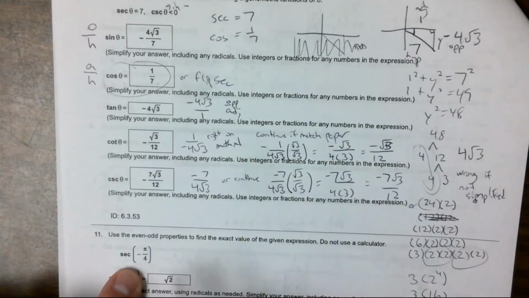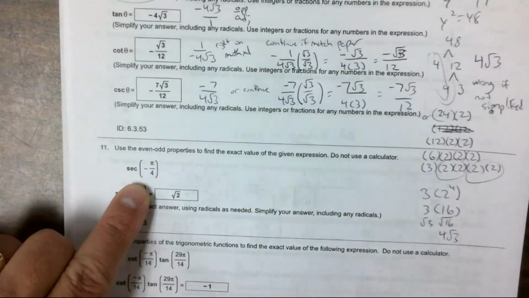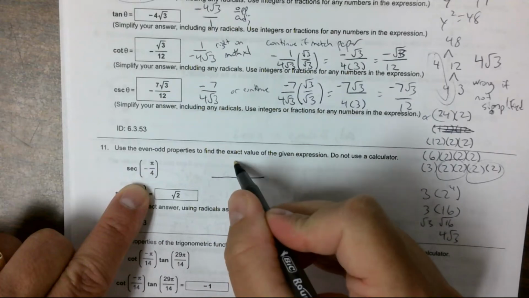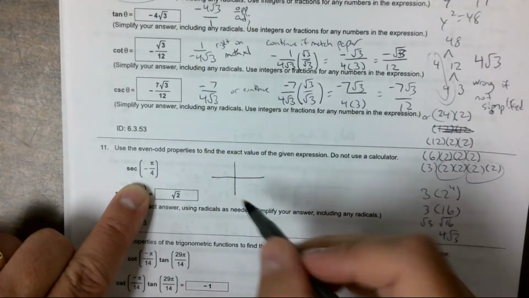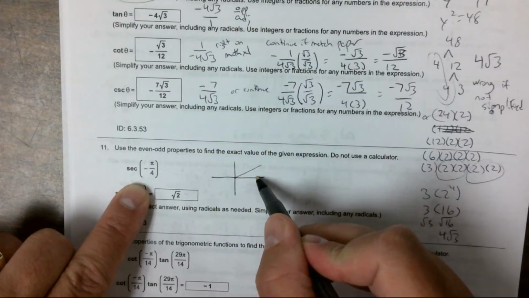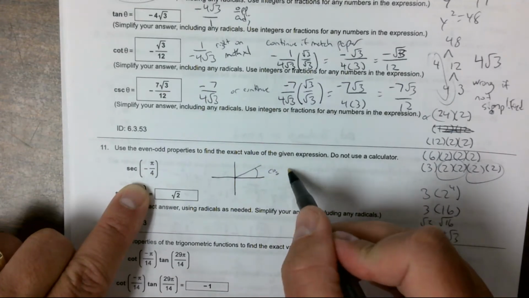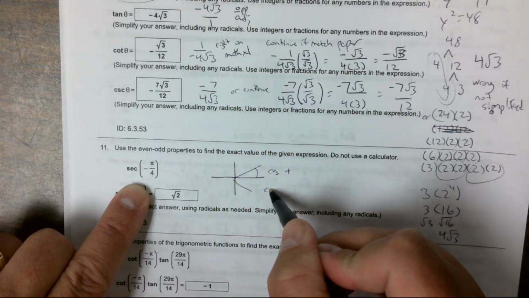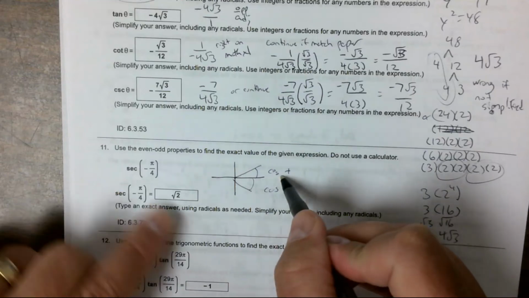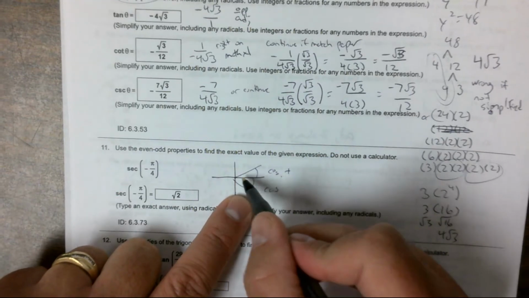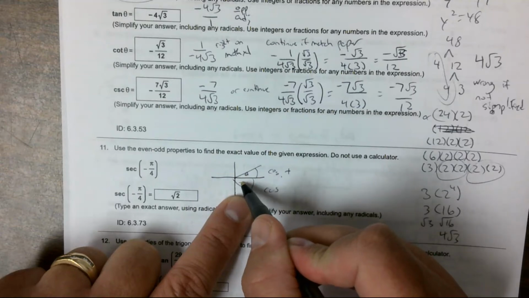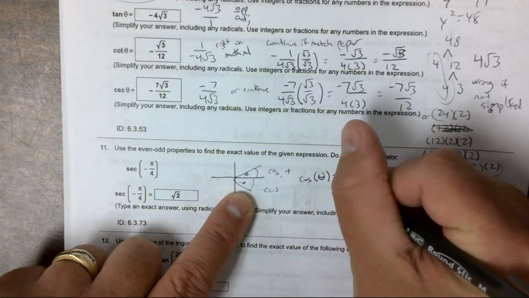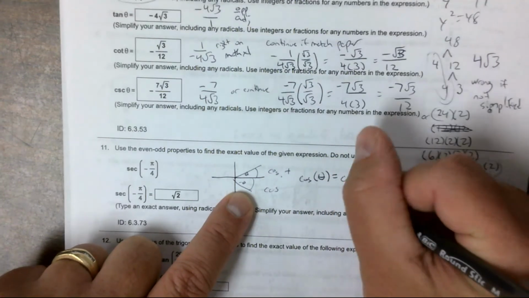Now in this one, it's about an even and odd property, and I know I haven't talked about that yet. So here's your discussion about that. So say you're doing cosine, and you know it's positive, and then you're doing cosine again, and it's down here, and it's still positive. Now what that means, if I call this theta, this would be negative theta. What that means is cosine of positive theta is the same as cosine of negative theta.